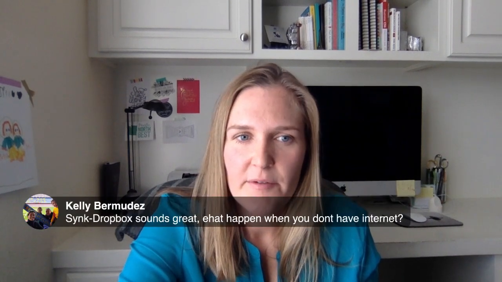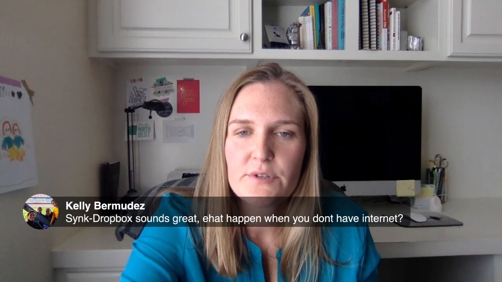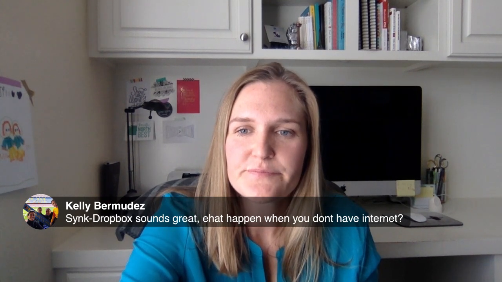Kelly said, Dropbox sounds great, what happens when you don't have internet? Then you can't access your files unless you have stored them locally. Dropbox's Smart Sync allows you to either store things online only or locally, and you can control that at an item or a folder level.